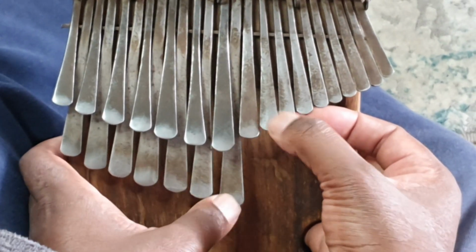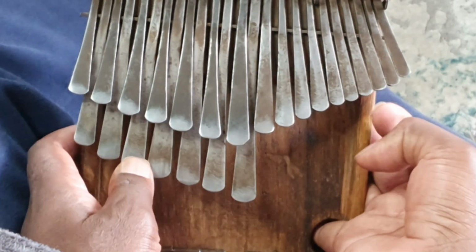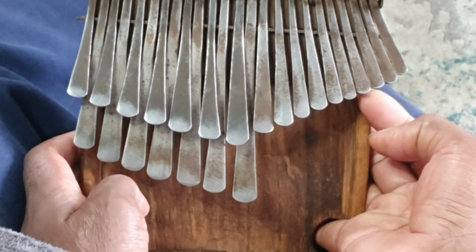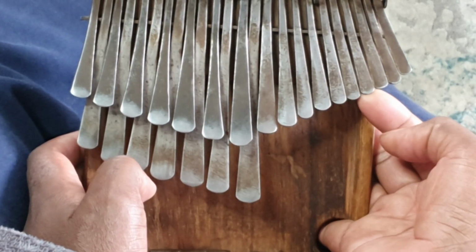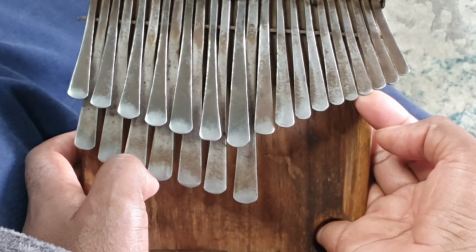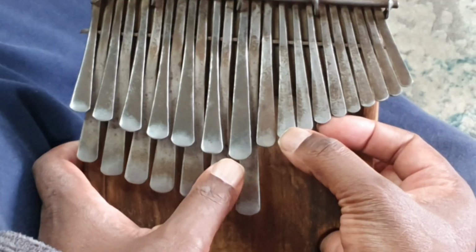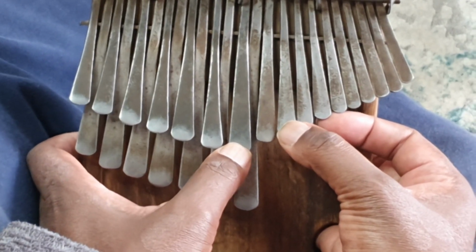So this number 6 note is where we want to do some variations for Tadzungaira. The way we would do it is the first phrase.